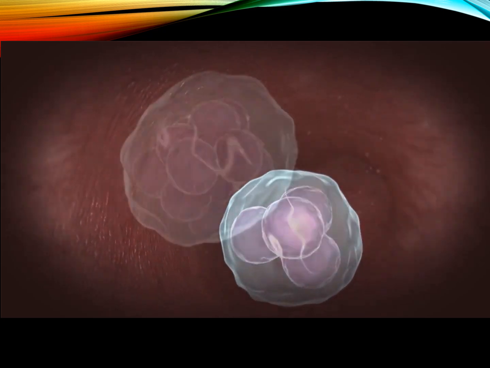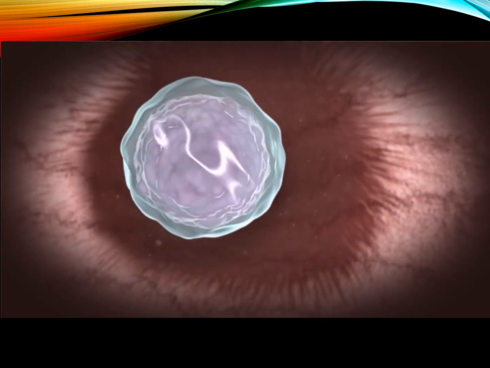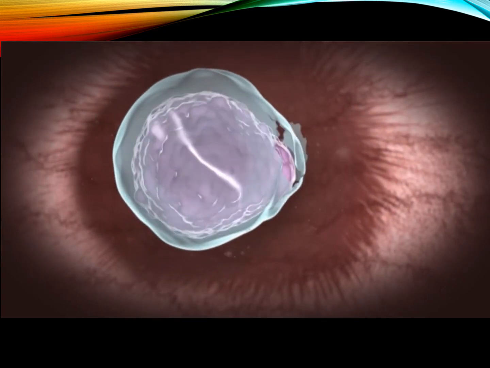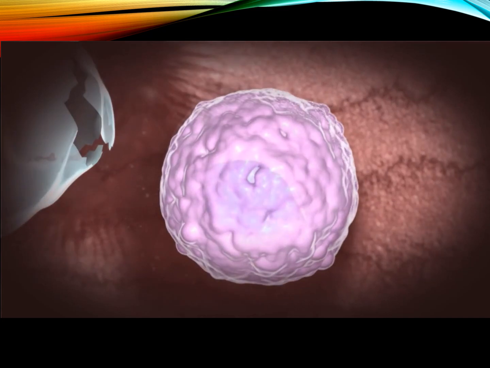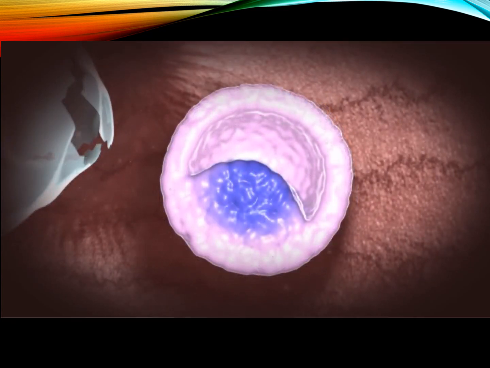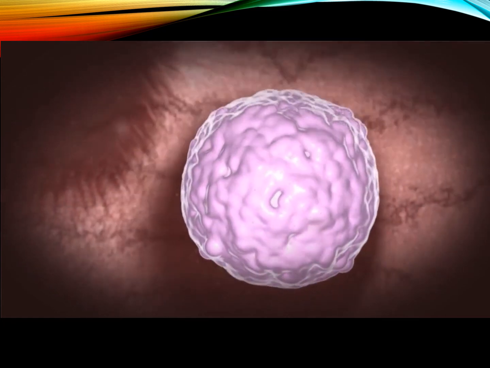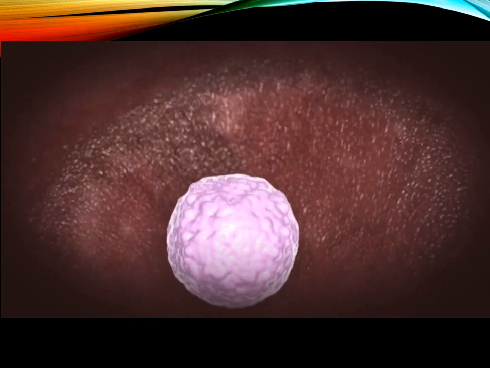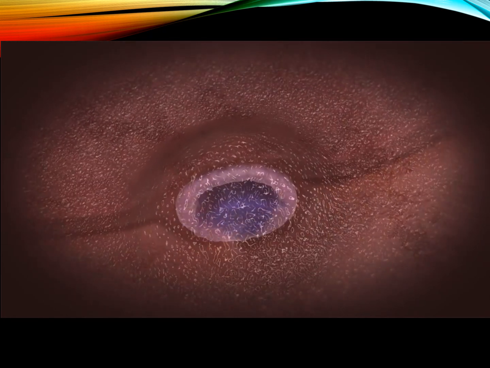As it travels down the tube, it undergoes rapid divisions to form a cluster of cells called the morula. These cells then organize themselves to form the blastocyst, and by the end of week 5, the fully formed blastocyst comes into contact with the uterine wall for implantation.